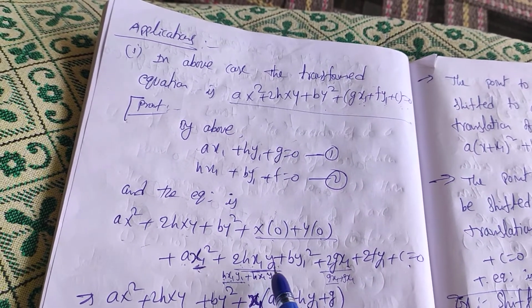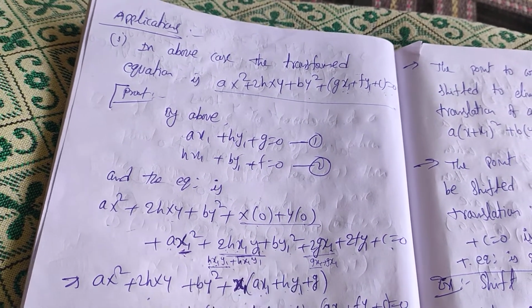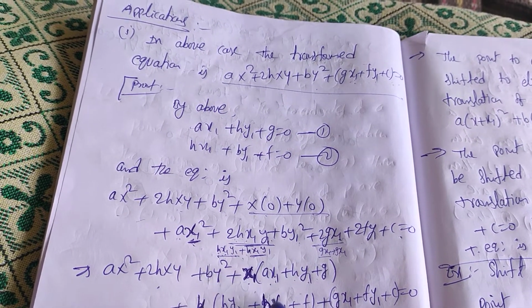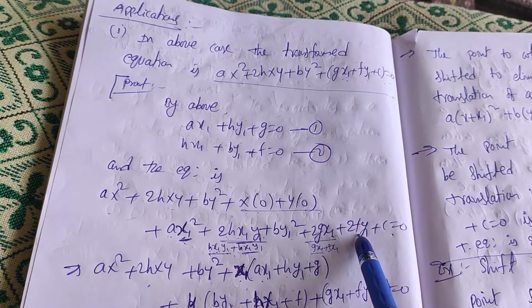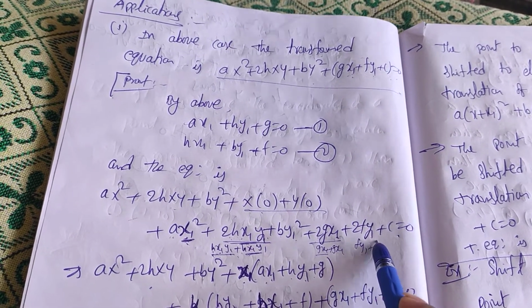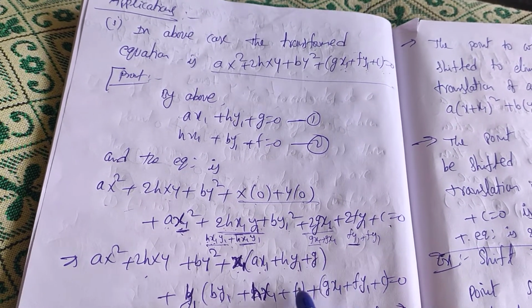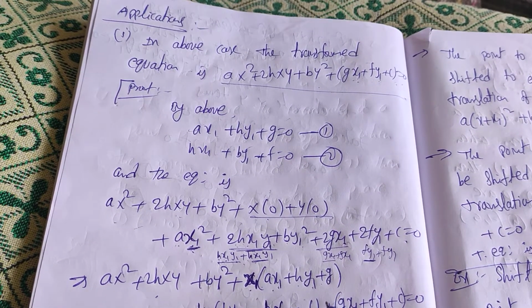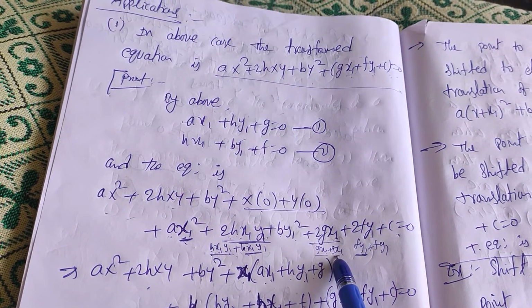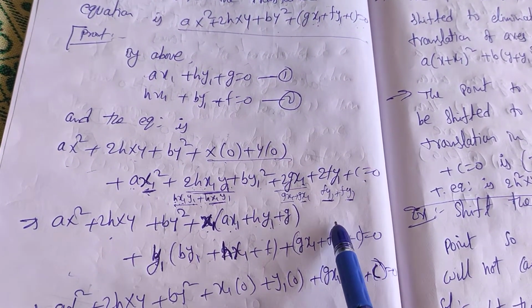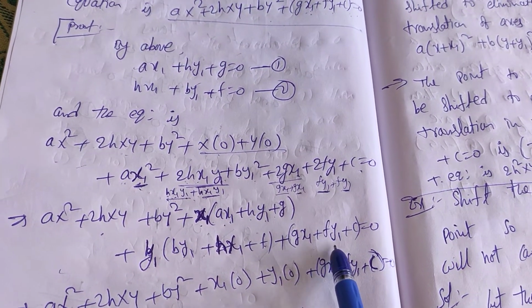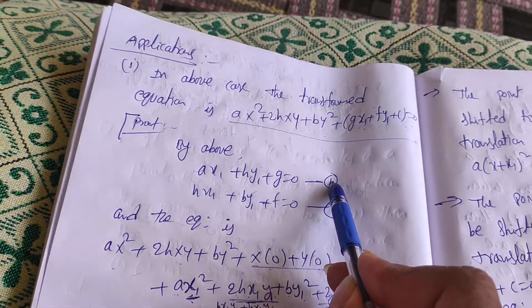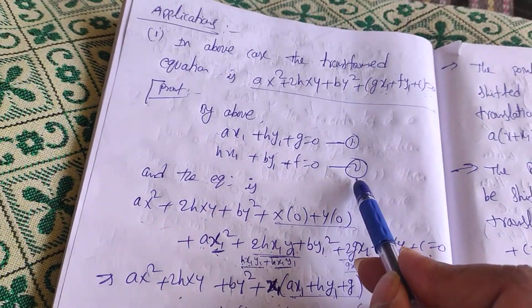Plus if you take y1 common, you have by1 from this one. And from this term, if you take y1 common, what you have is hx1. Plus this 2fy1 we can also write as fy1 + fy1. One fy1 you use for this one. So with y1 common, we have only f. Plus remaining terms are what here? Remaining terms are one gx1, one fy1, and one c. Just write gx1 + fy1 + c = 0. Again this becomes 0 according to the first equation, and this becomes 0 according to the second equation.